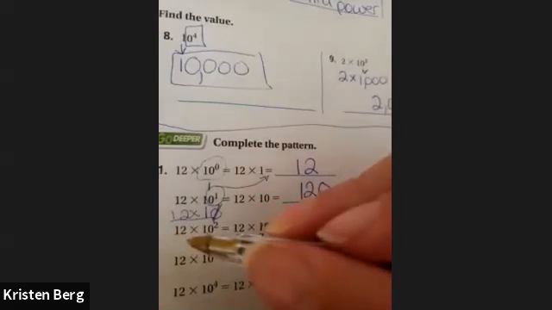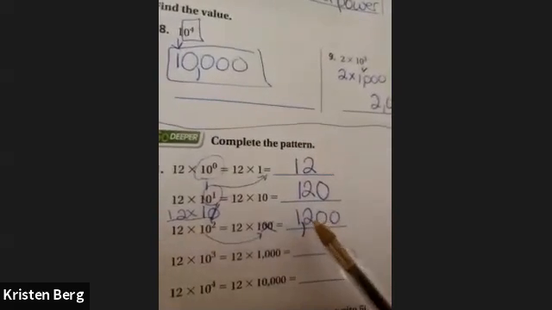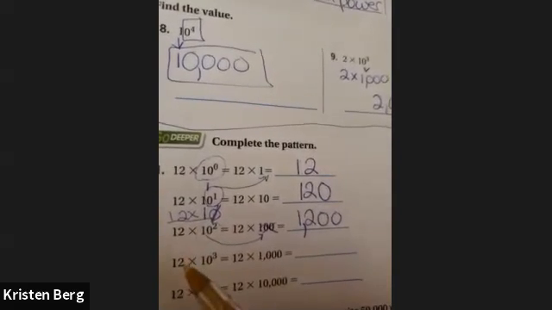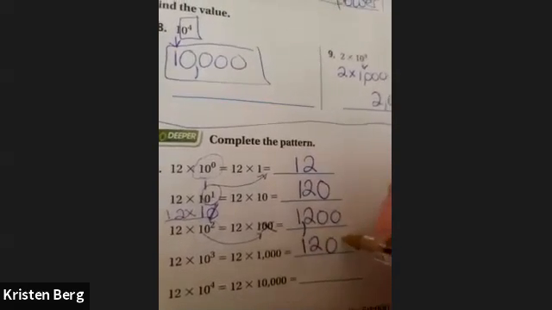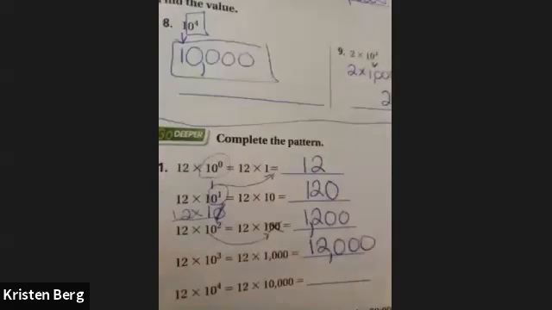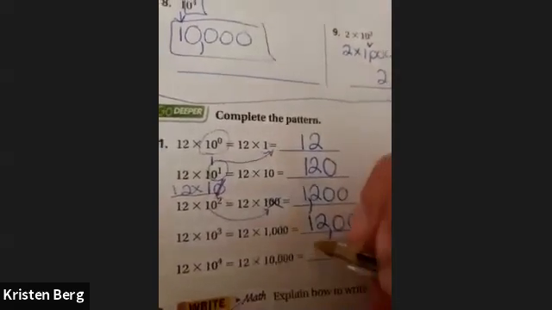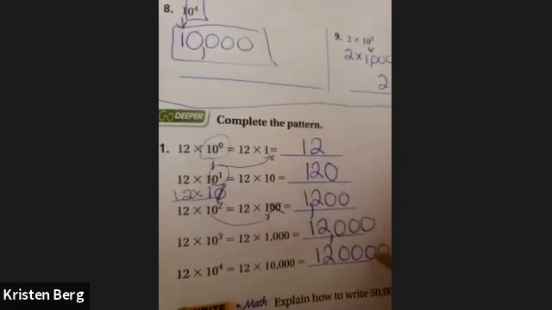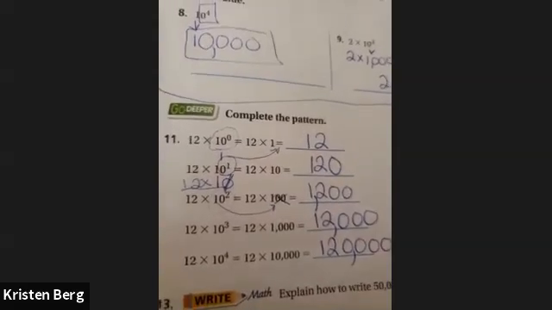Or some people actually see a pattern even faster. They say, oh, it's 12, and then you add 2 zeros to it. That is another thing. Next, it is 12, and then you add 3 zeros to it. And then this one is a 12 with 4 zeros. So 1, 2, 3, 4. So that is something that you can see throughout the whole thing.